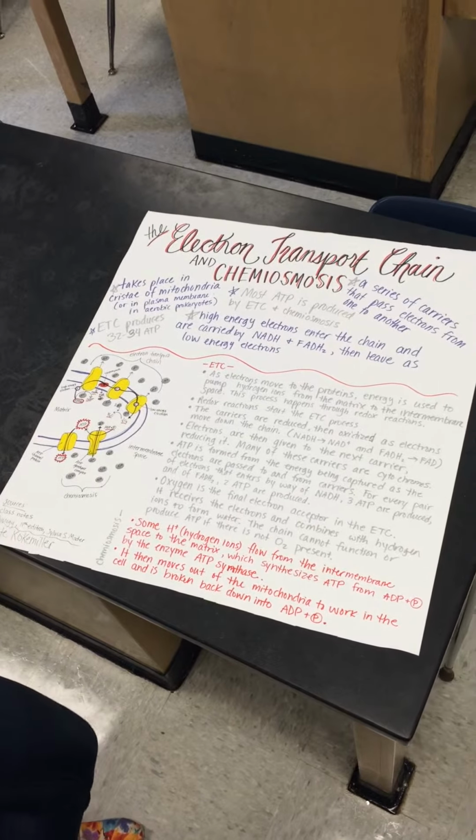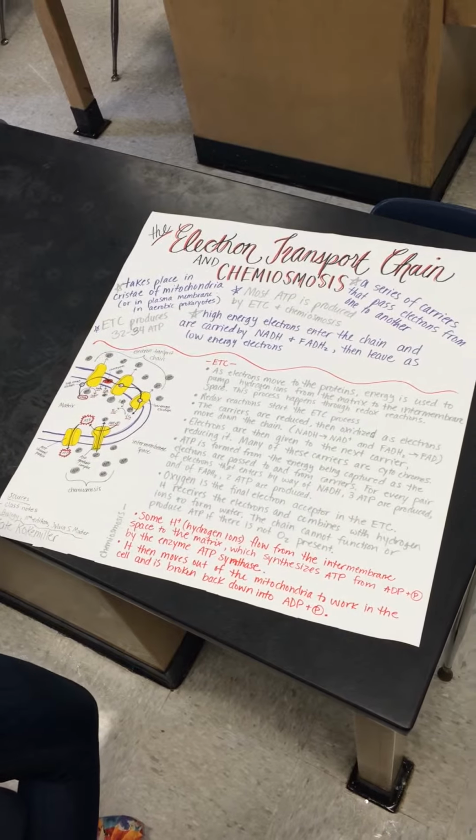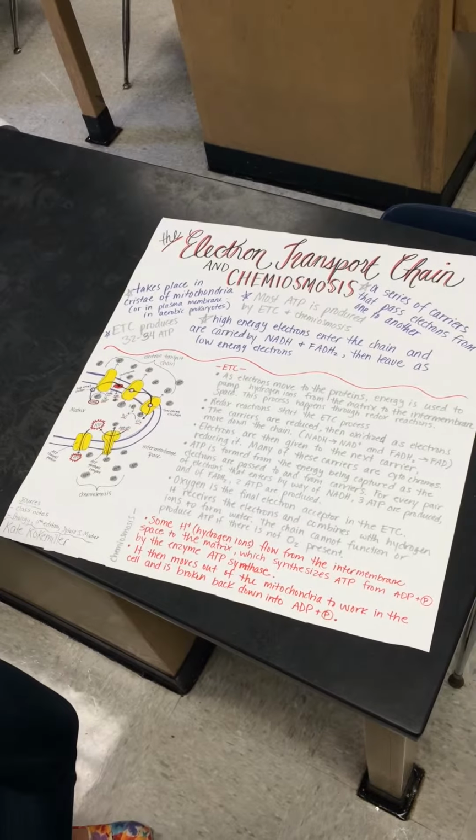It receives the electrons and combines with hydrogen ions to form water. The chain cannot function or produce ATP if there is not oxygen present.